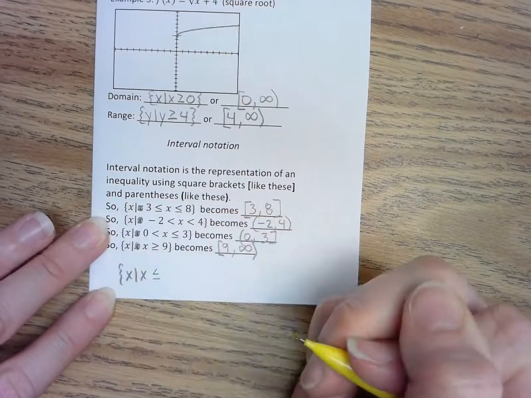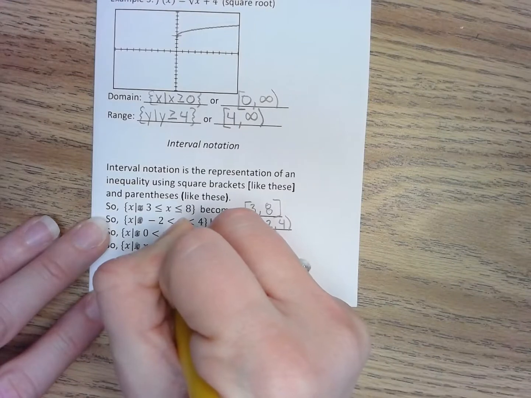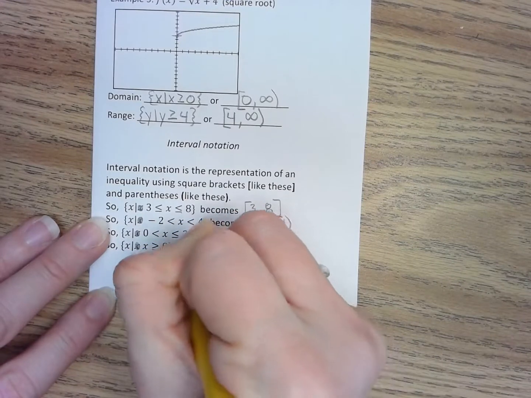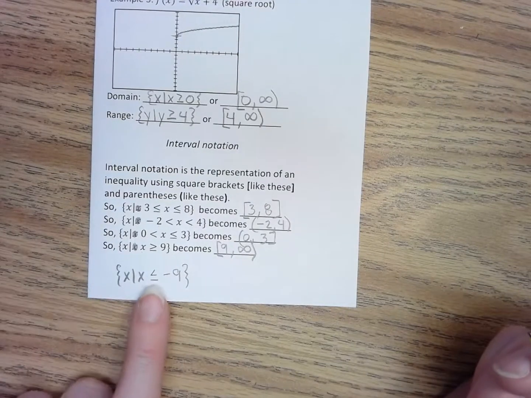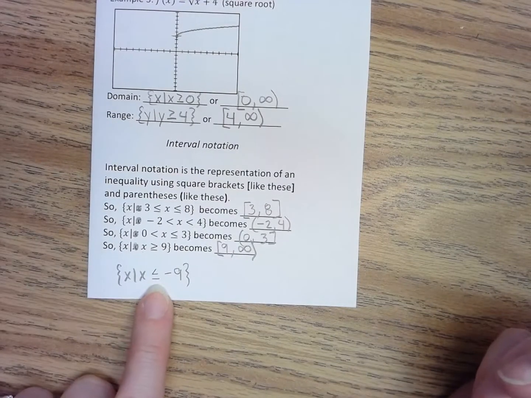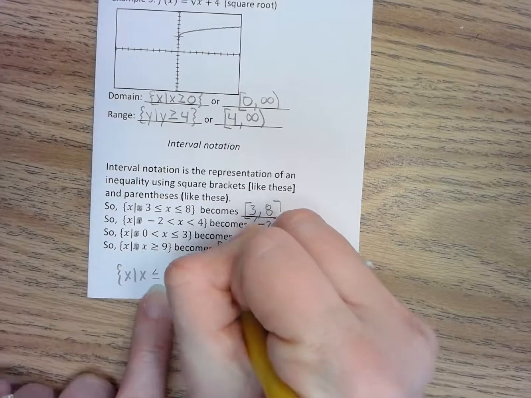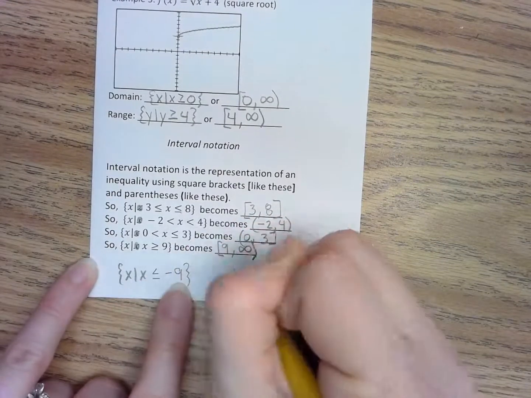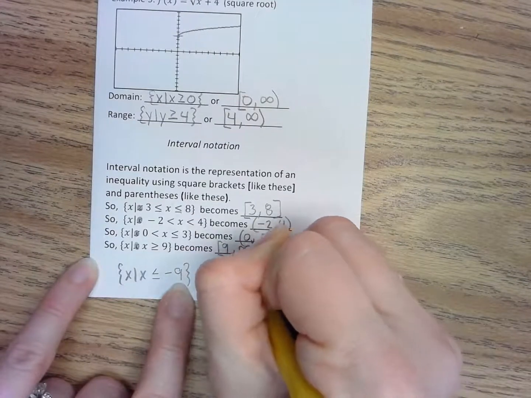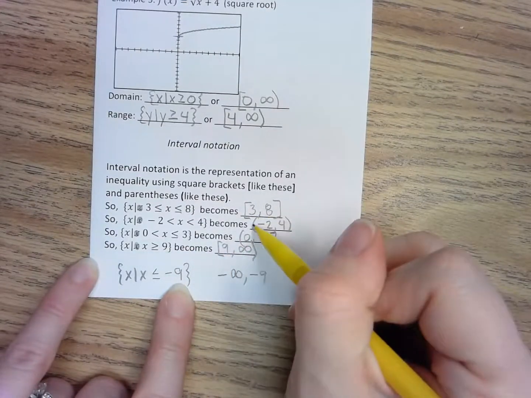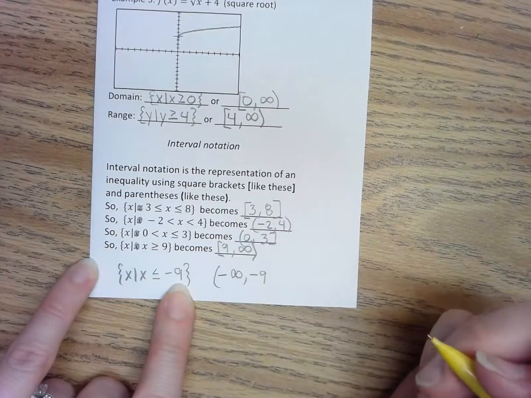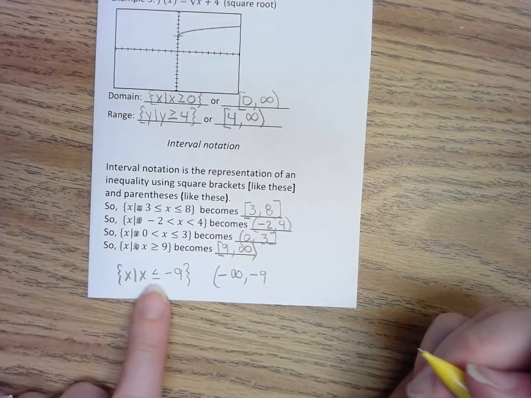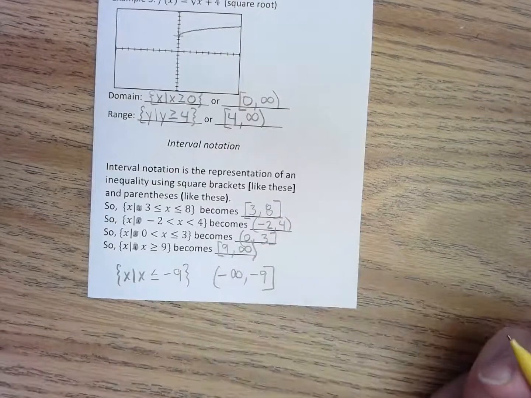Let's do one more and say maybe the set of all x's such that x is less than or equal to, I don't know, -9. So here, because it is less than or equal to, we are going to put negative infinity first because it's actually smaller than negative 9. So negative infinity, then negative 9. All of these have gone in least to greatest order. Negative infinity, you always put parentheses around it. Because there's an equals to, we would put a bracket around that negative 9.